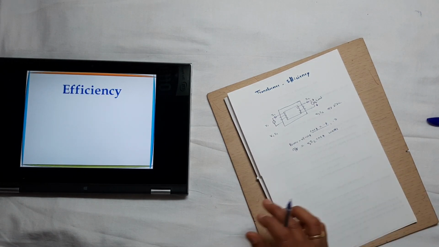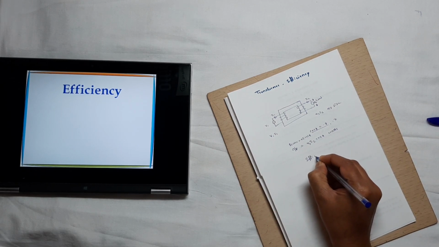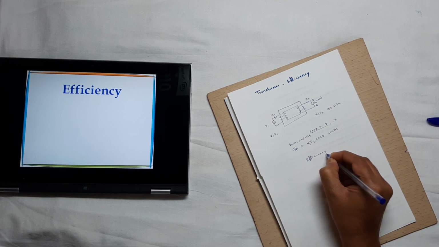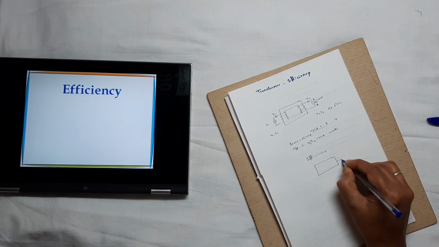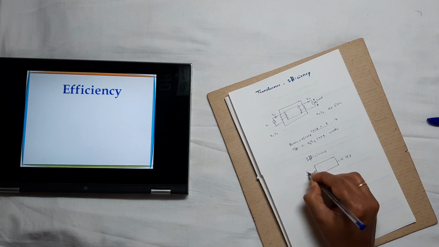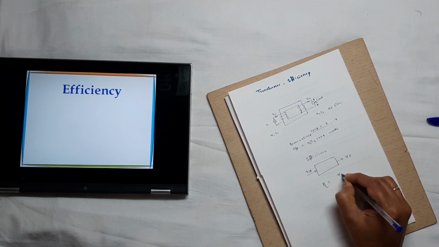Then we'll define what we mean by efficiency. What is the efficiency? The efficiency, in general, is the ratio of the output to the input. That is, the efficiency is defined as output by input.